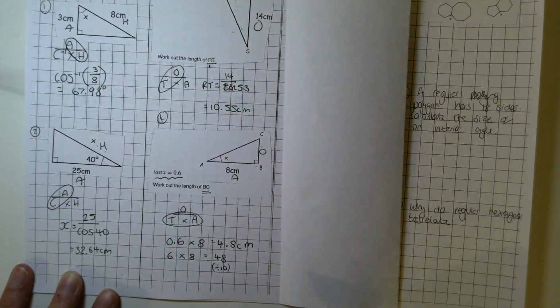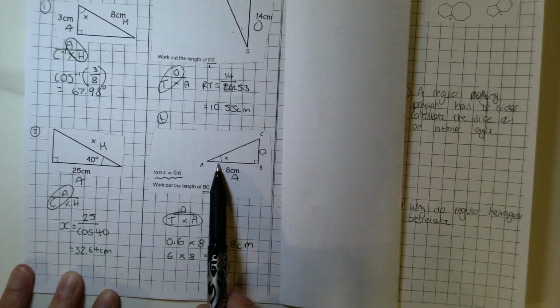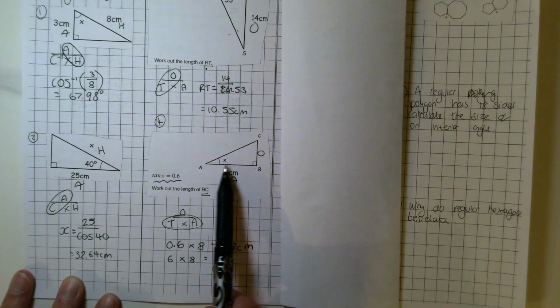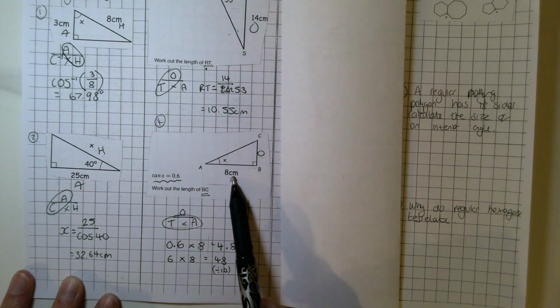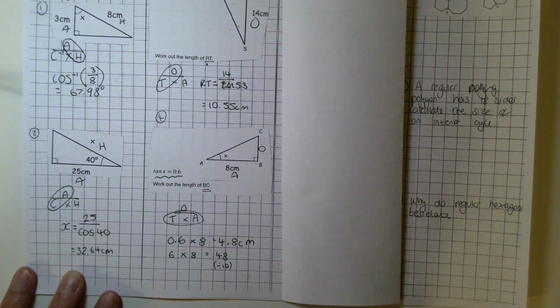And just see if that seems reasonable. This length here is 8 centimetres. Although the diagrams aren't ever really drawn to scale, it would indicate we're looking for a number smaller than 8, which 4.8 is. It does seem reasonable. So press pause and have a go at your other answers and then press play when you're ready.